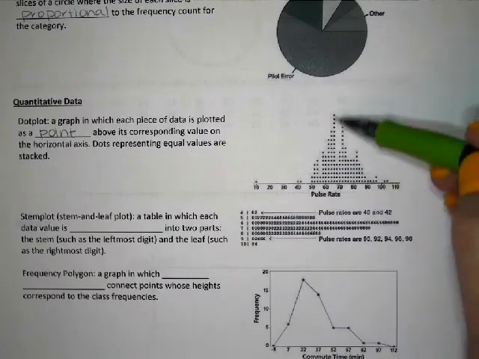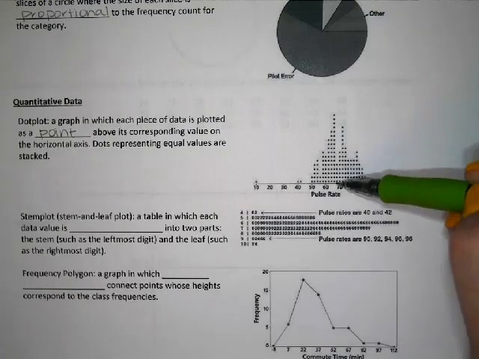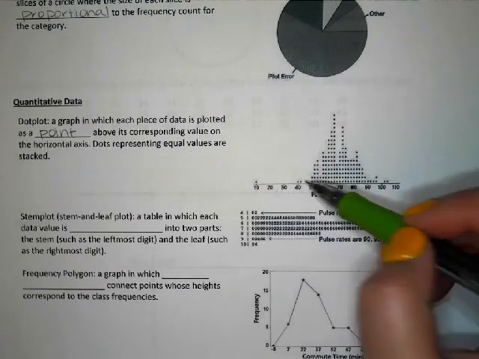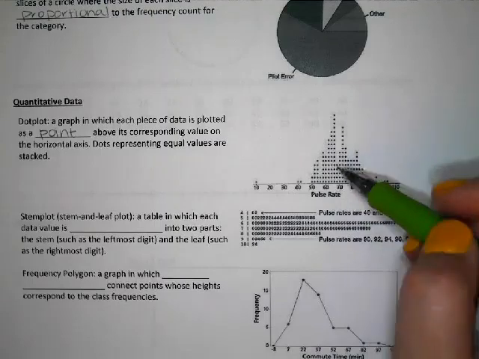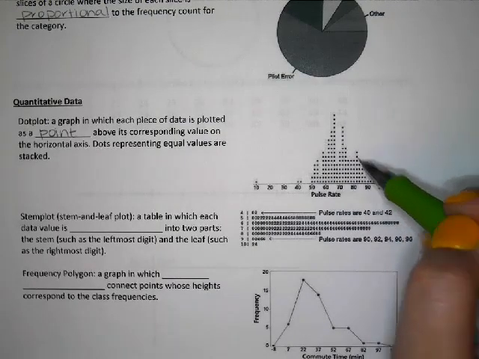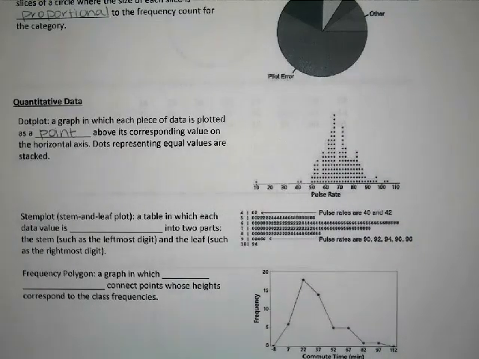The most common one was somewhere in the 60s, 70s, and it had several different data points that were the exact same pulse rate, and so that's why the stacks get so high. You can see when you have some repetitive data that you get those different distributions. So this kind of looks a little bit like a normal distribution, not quite.